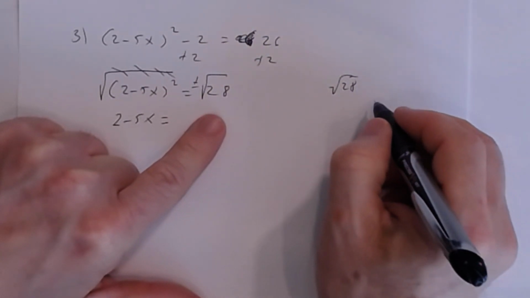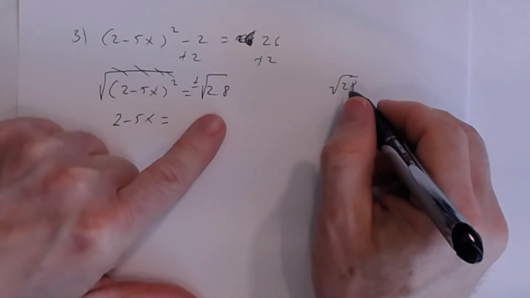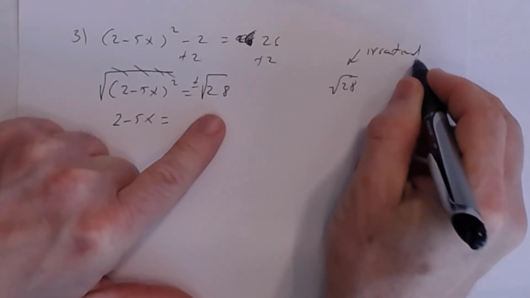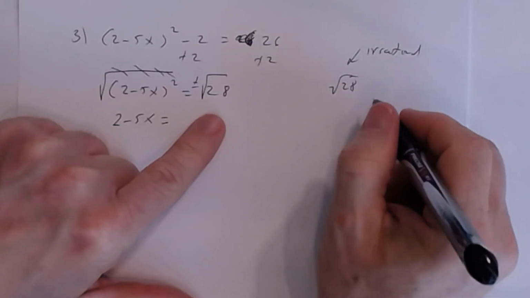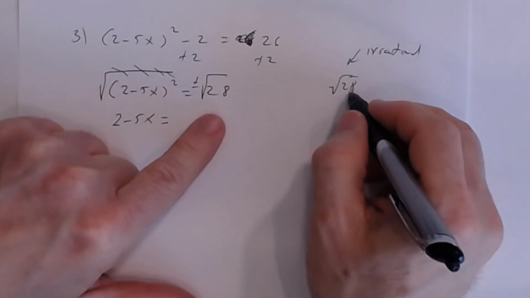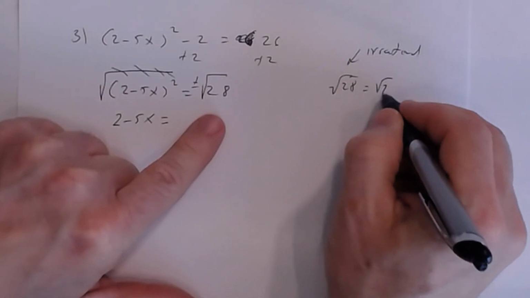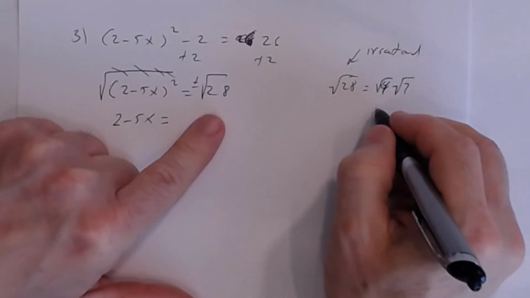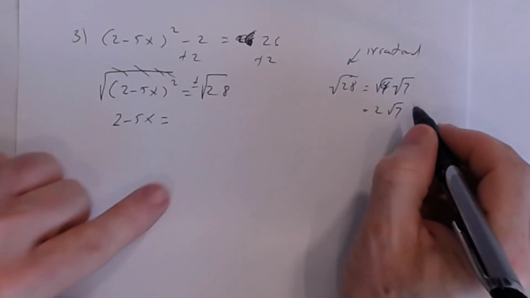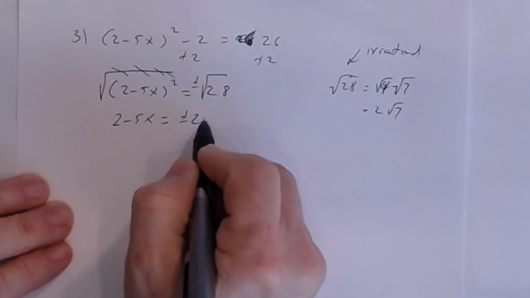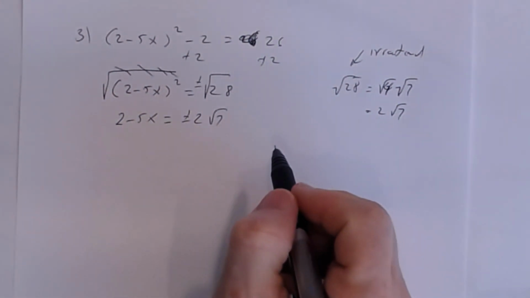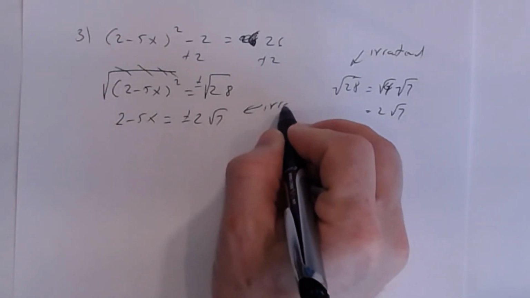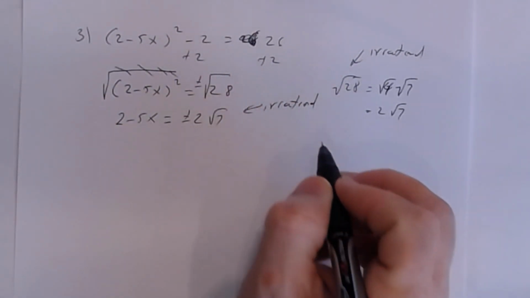You can simplify the square root of 28. Now 28 is not a perfect square, so this is going to be an irrational number, but you can still simplify it. The largest perfect square that goes into 28 is 4, so it becomes the square root of 4 times the square root of 7, and the square root of 4 is 2, so this is 2 square root of 7. So this right here becomes plus or minus 2 square root of 7. Notice you have that square root still, so that's irrational. So you're going to end up with the irrational solution.